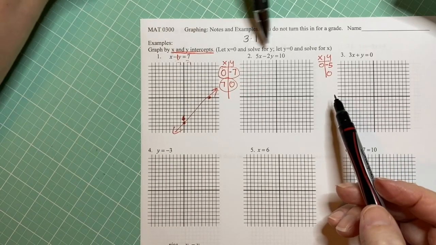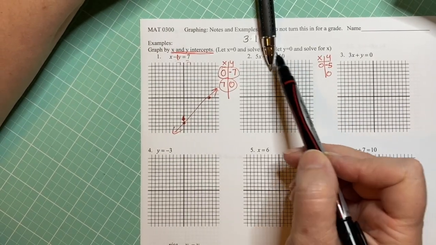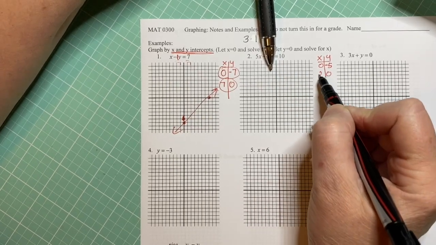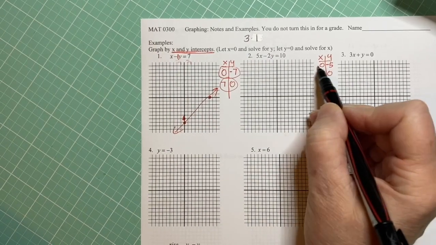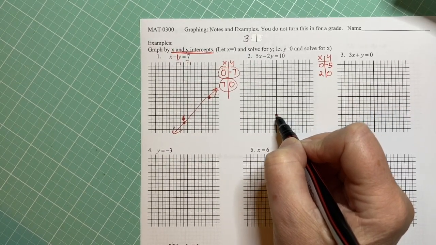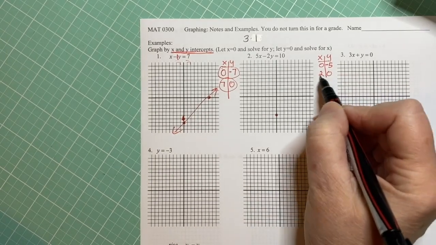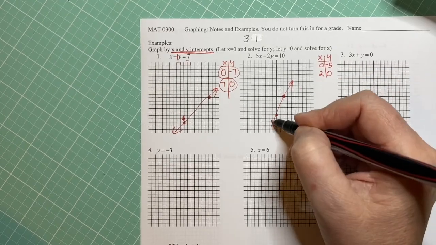Then I have y is 0, so now I'm going to cover up the y, and I'm going to say 10 divided by 5 is 2. So I have the point 0, negative 5, or do you see that's negative 5 on the y? So negative 5 on the y. The point 2, 0, that's 2 on the x. 2 points make a line.